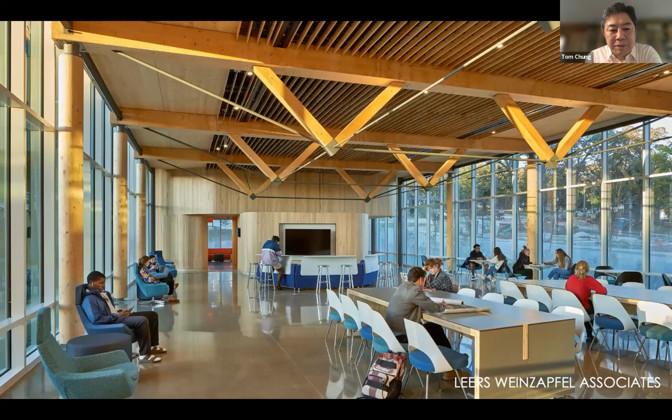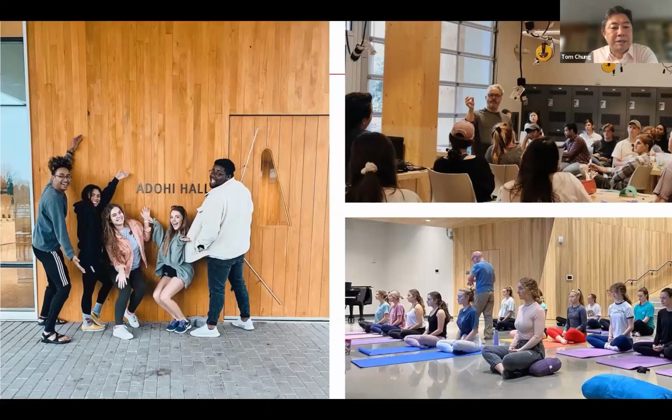And as much as this was about the exploration of the digital technologies that made this building possible, at the end of the day, it's about the students and the life on campus and the live-learn community that we were able to create, and really how wood can then benefit the everyday lives and the well-being of its occupants.